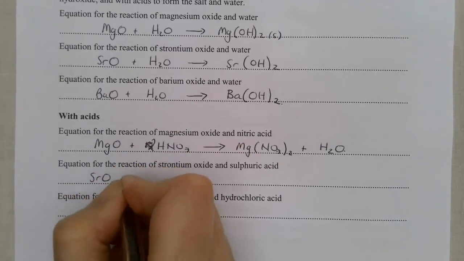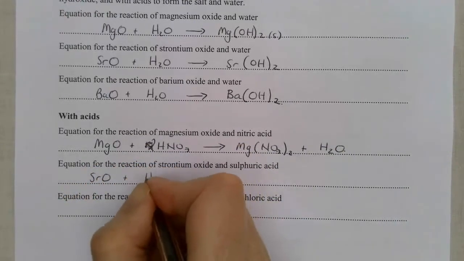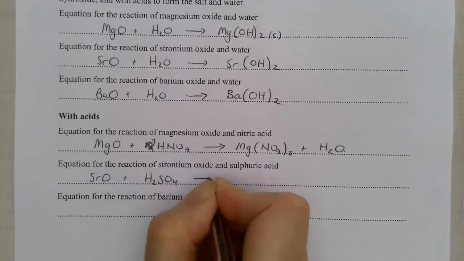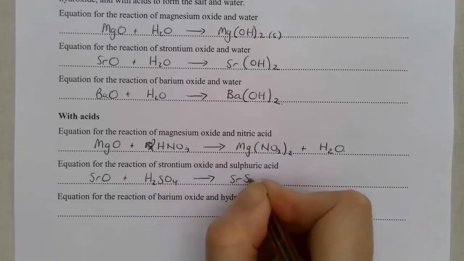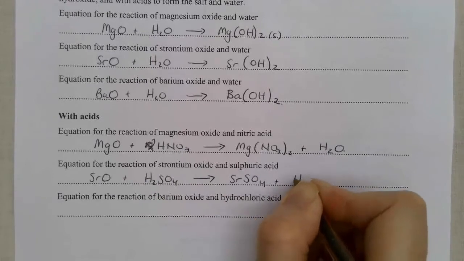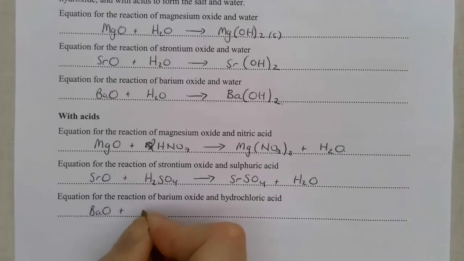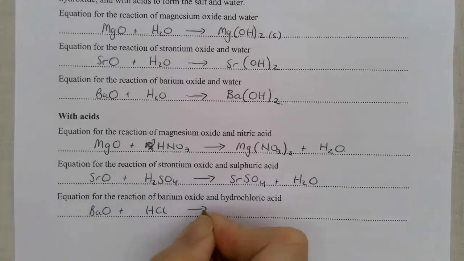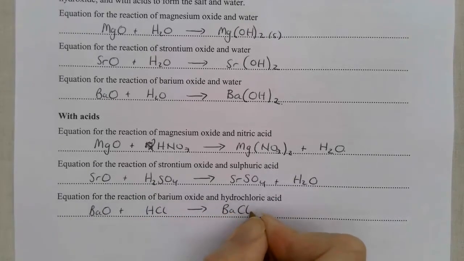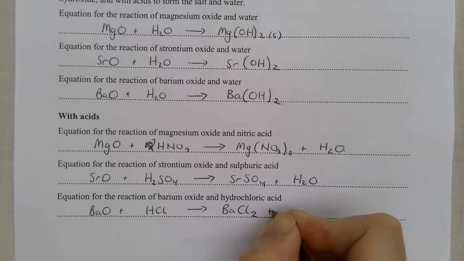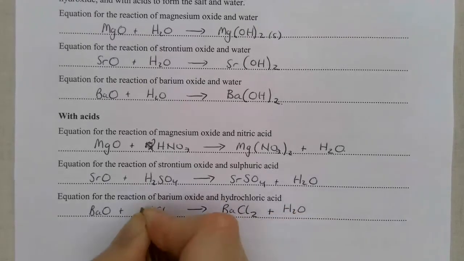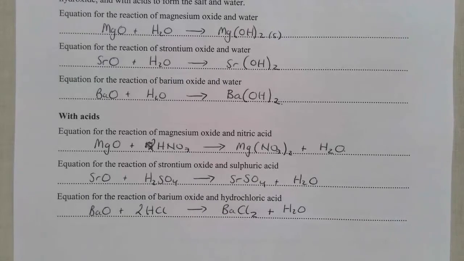Strontium oxide and sulfuric acid again gives us strontium sulfate and water. And last but not least, I've got barium oxide and hydrochloric acid, and that's going to give me barium chloride and again water. So these are some equations you just need to learn.